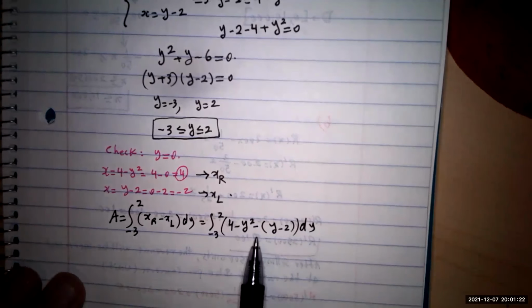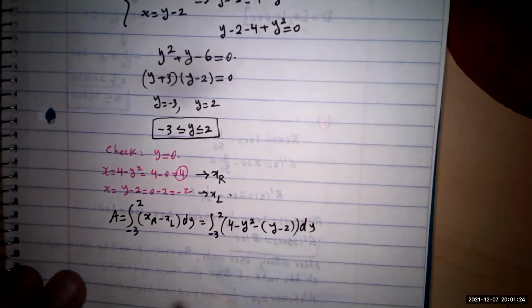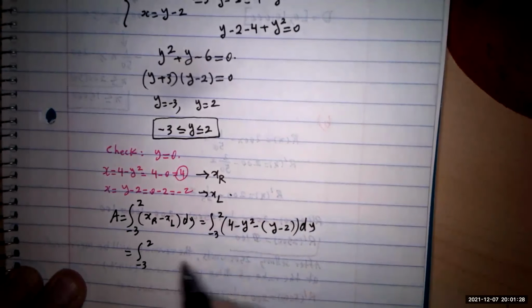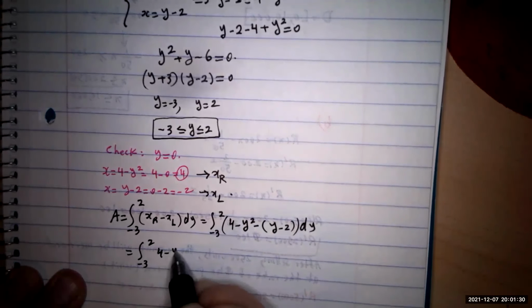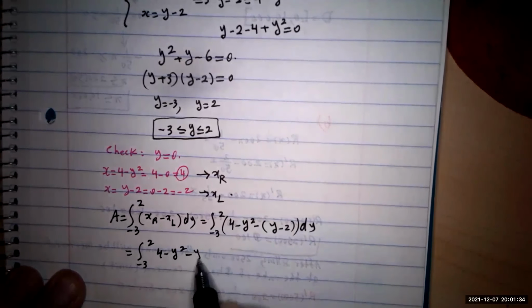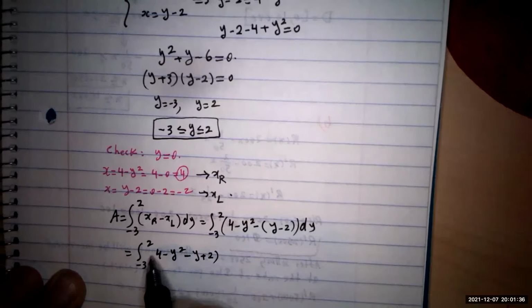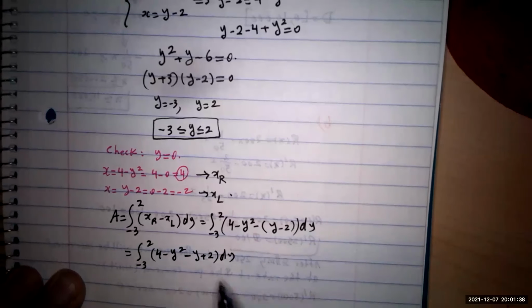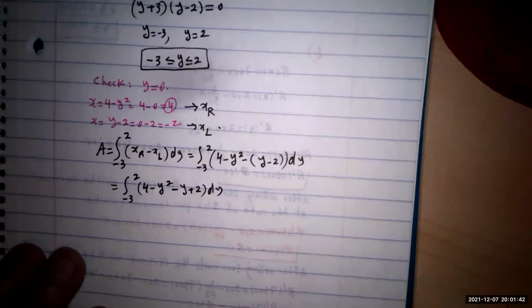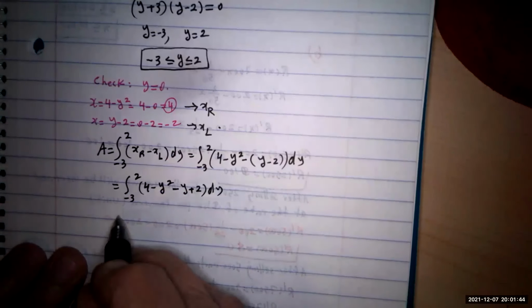Apply this negative sign, make sure you apply it to both terms. So it's going to be from negative 3 to 2, 4 minus y squared, and that gives you a negative y plus 2, times dy. Okay, combine the like terms.